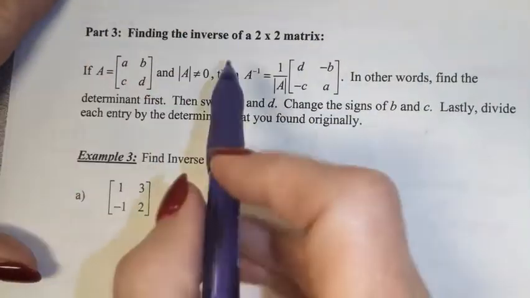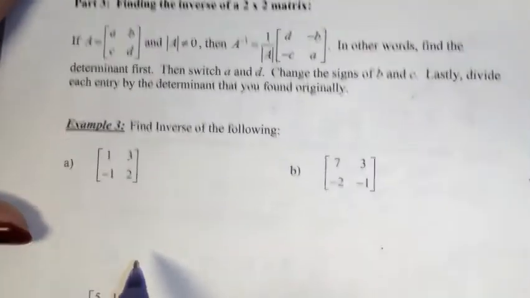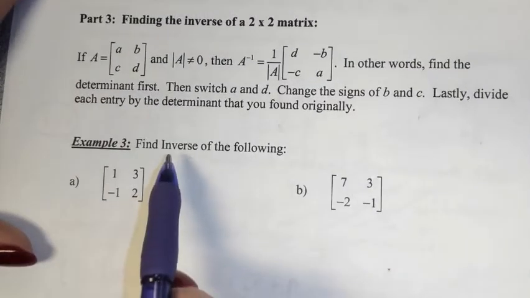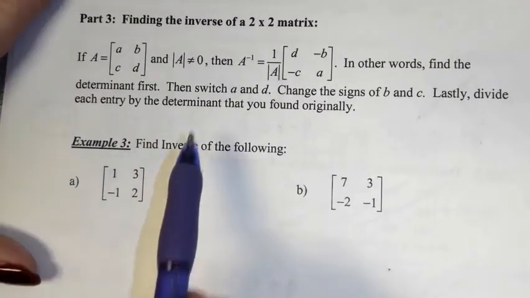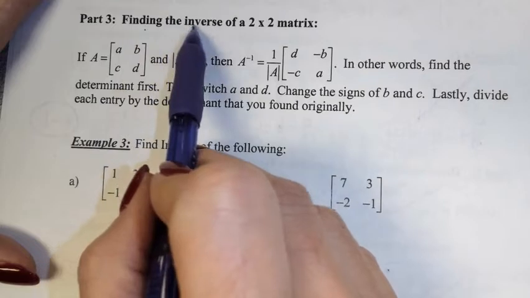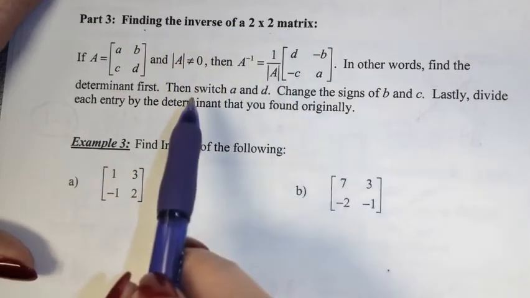All right, so now we're going to look at why we even care about finding these determinants. Well, the determinant allows us to find the inverse of a matrix. The inverse of a matrix is going to allow us to actually solve systems later. So we want to be able to find the inverse to help us do that.